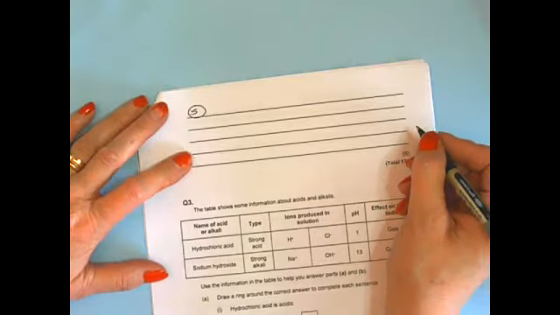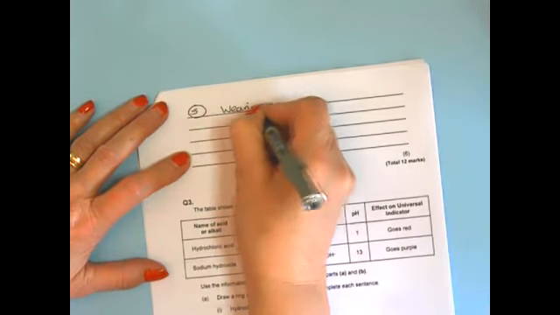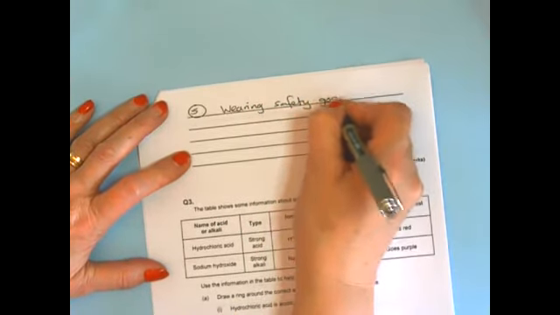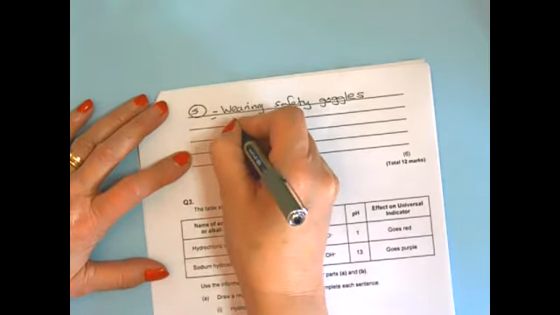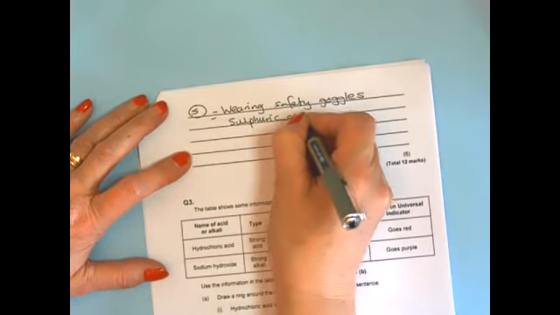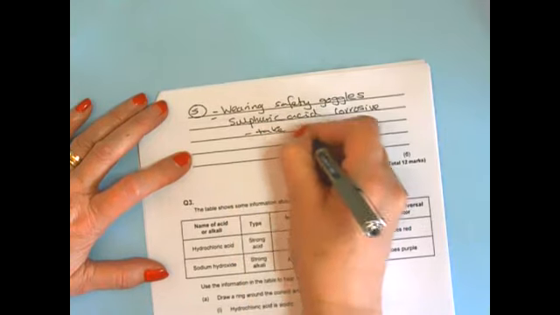And then the safety aspect was that you would be wearing safety goggles, because it did say a safe plan, so you'd be wearing safety goggles. You would possibly say, be careful, sulfuric acid is corrosive, so take care not to spill.